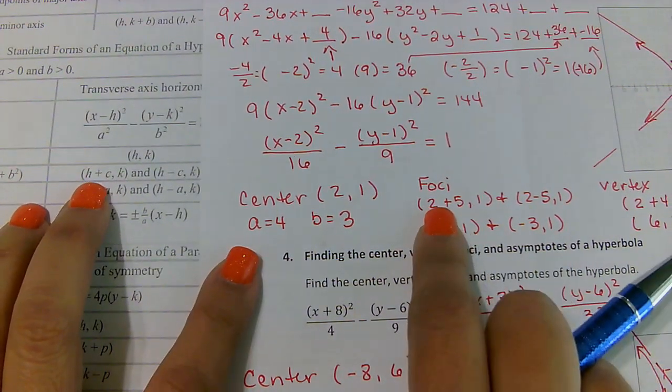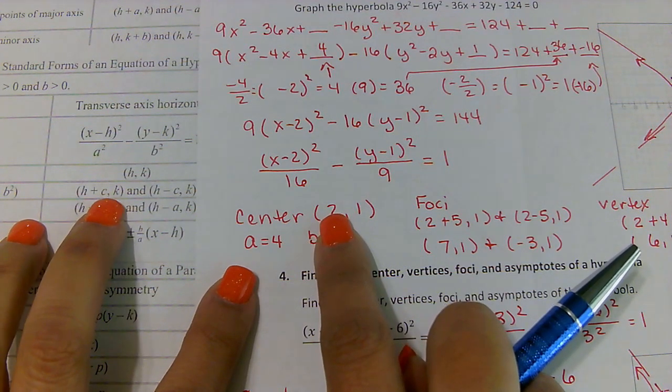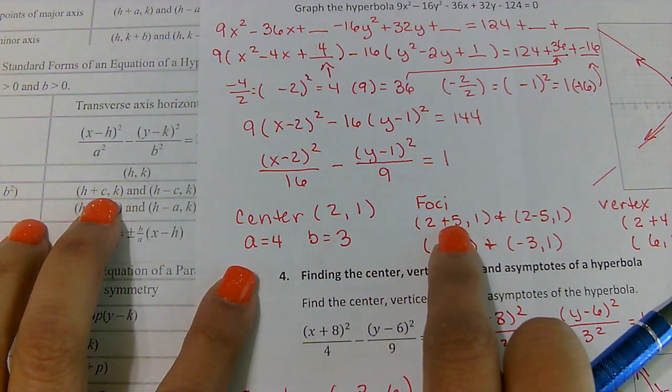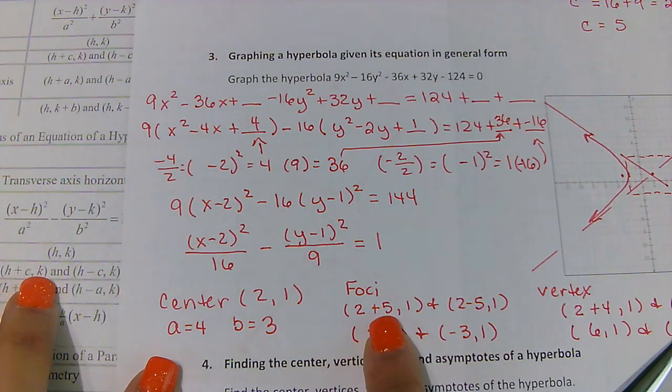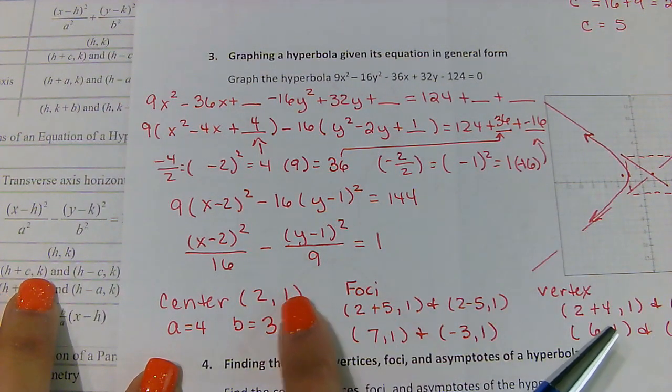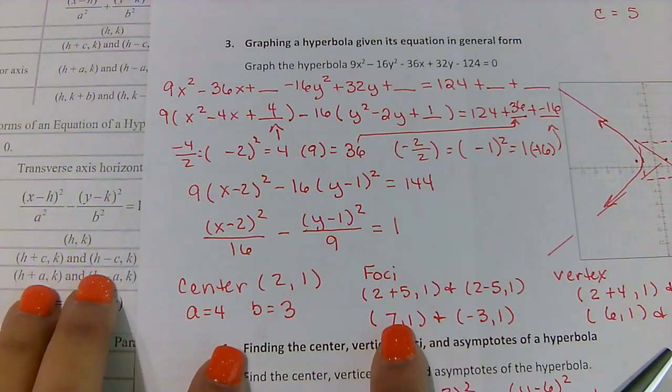So h is going to be 2. That's our h value here, plus c. So here's my plus, and we determined c to be 5, comma k, which is 1. So 2 plus 5 is 7, comma 1. So this is our first focus.